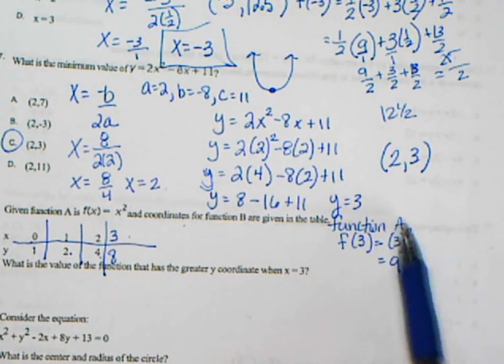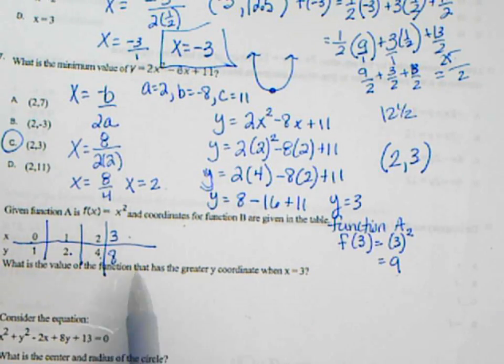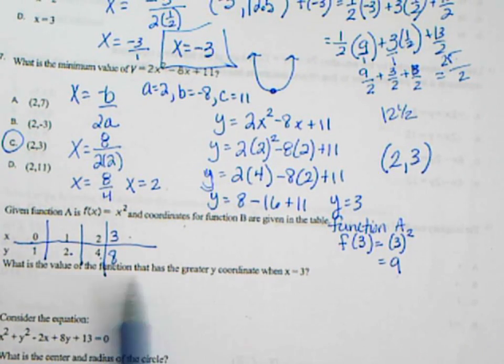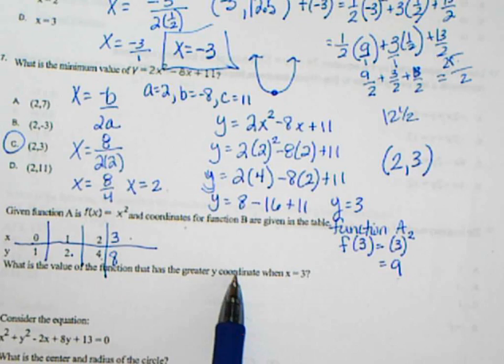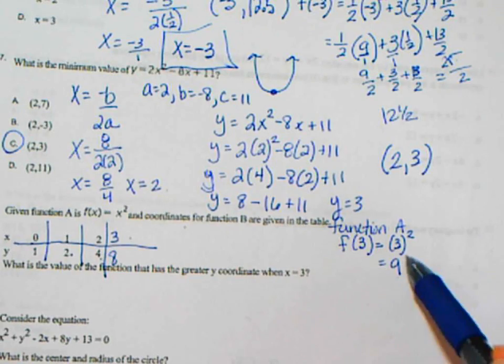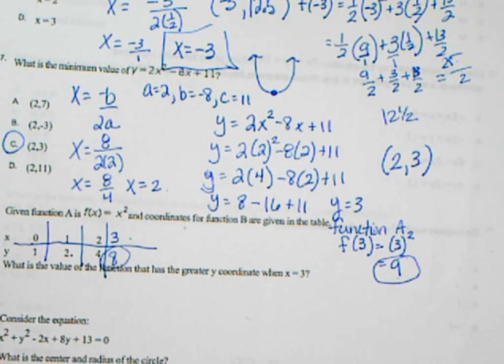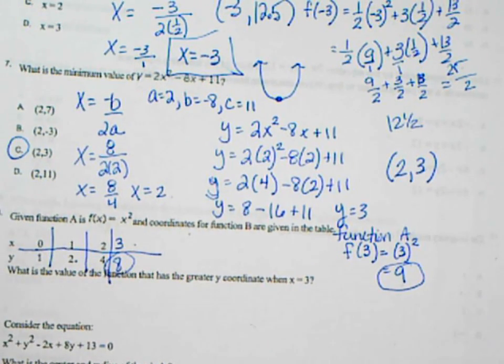So in function A, when x is 3, y is 9. In function B, when x is 3, y is 8. The question said, what is the value of the function that has the greater y coordinate when x is 3? Which one's greater? When y is 9 or when y is 8? Because x is 3 on both of them. Y is 9. So your answer, and it was not a multiple choice, is 9.